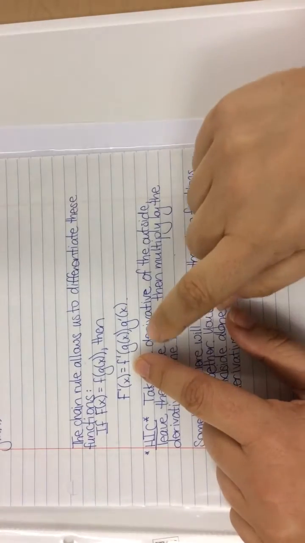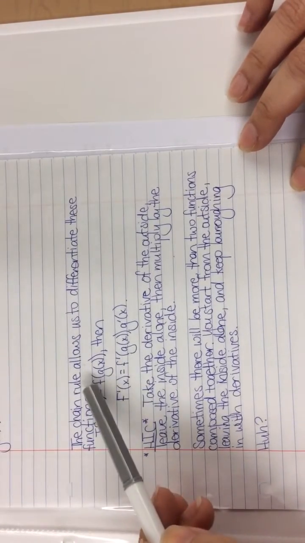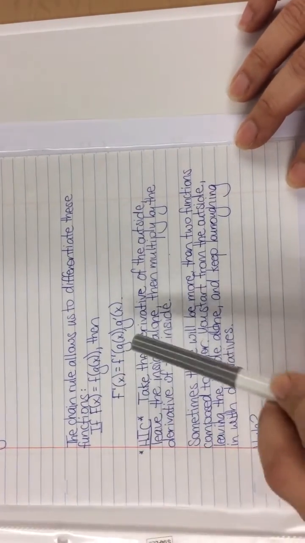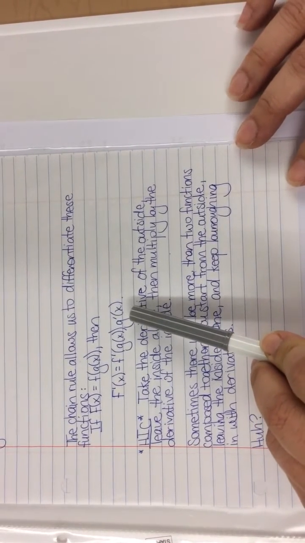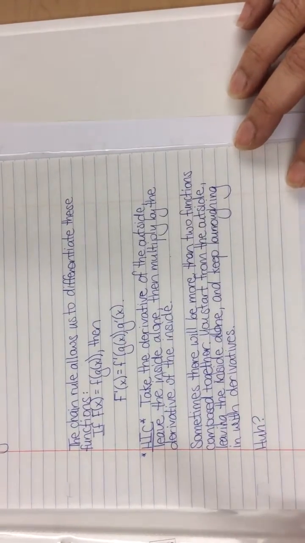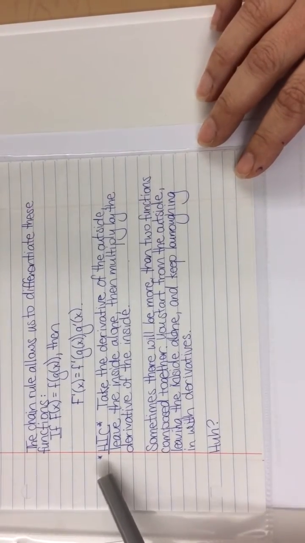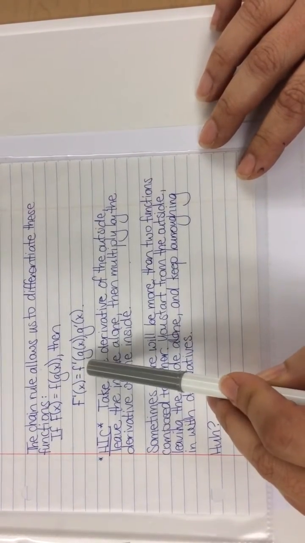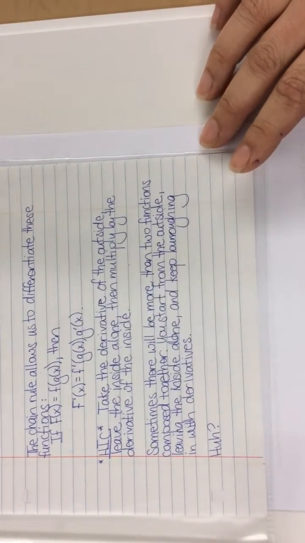What this says is when we have a function inside of a function, we take the derivative of the outer function. The f becomes f prime. We leave the inside alone. That's still g of x. But then we multiply by g prime on the outside. And that's what I have right here. I'll say it 1,000 times on this video and in class. I call it a huge important concept. Take the derivative of the outside, leave the inside alone, then multiply by the derivative of the inside.